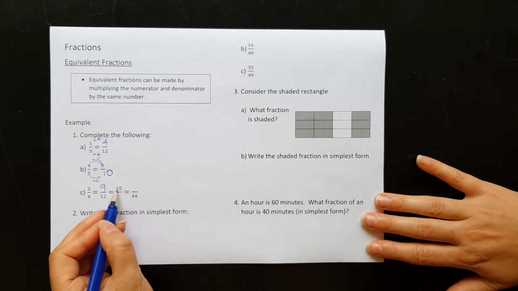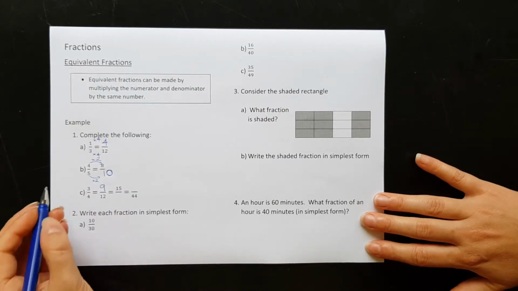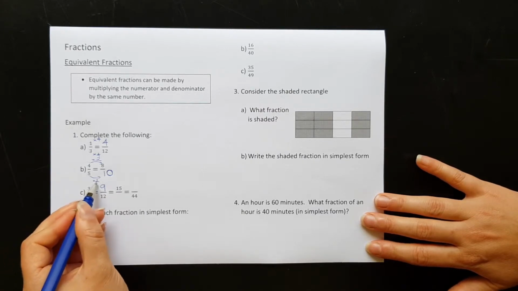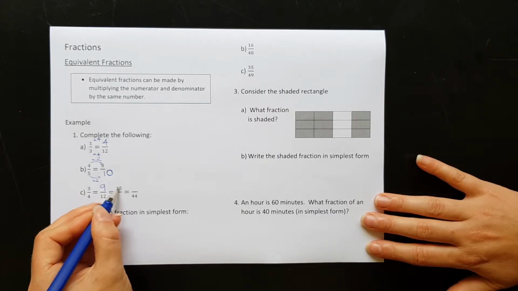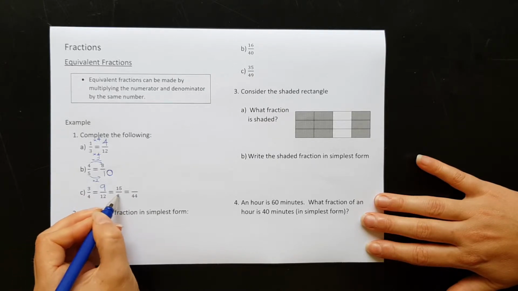In this next fraction, I have the 15. So let's have a look at the numerators. I'm always working with this first fraction. 3 times 5 would give me 15. So let's times this by 5. 4 times 5 is 20.